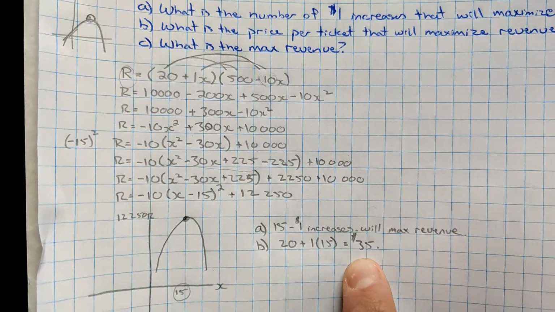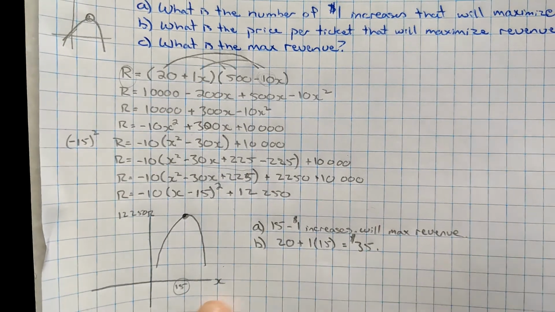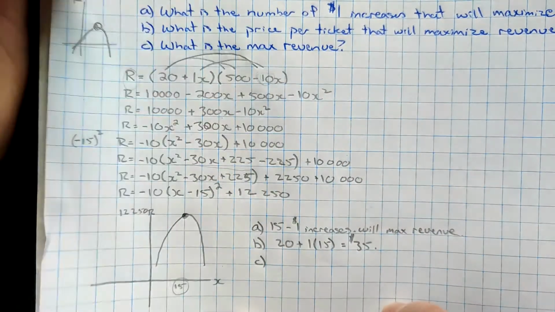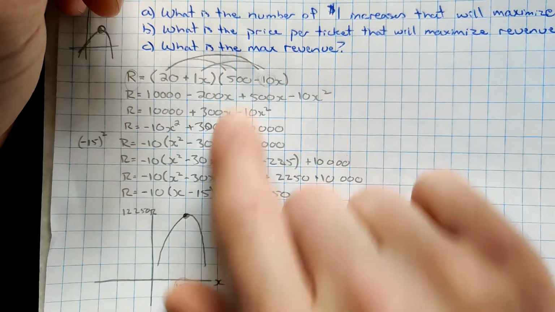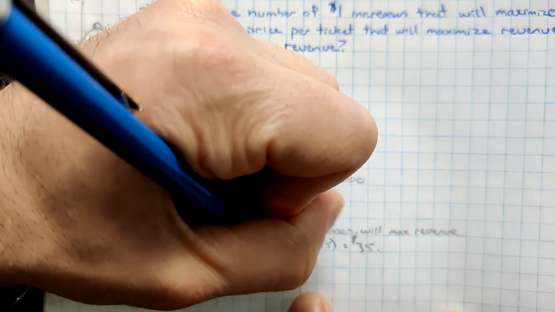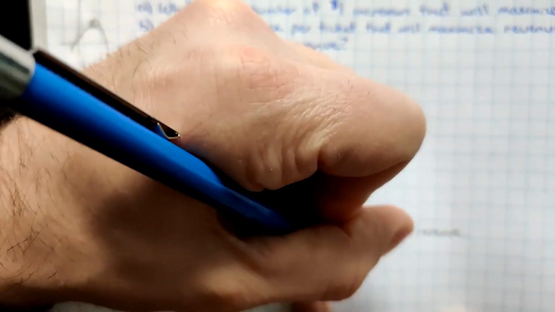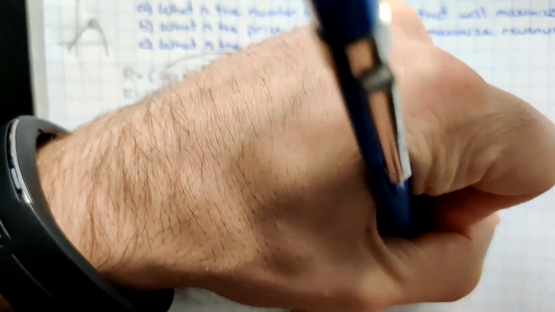So $35 is the price that will maximize revenue. It will make the most money at $35. And what is the maximum revenue? Well, the maximum revenue is the solution to this whole equation with x being 15. So we have revenue equal to 20 plus 1 times 15, times 500 minus 10 times 15.